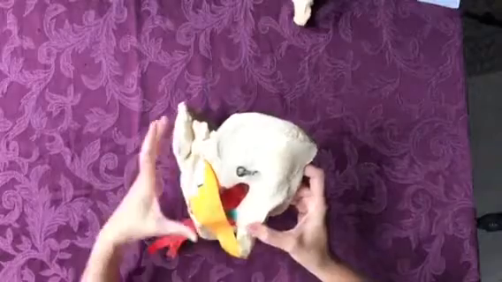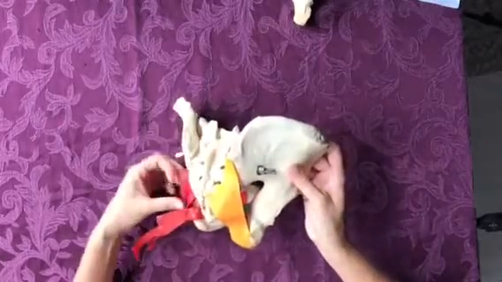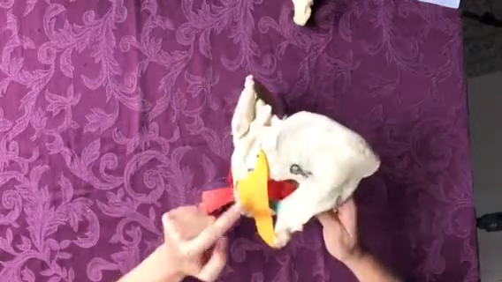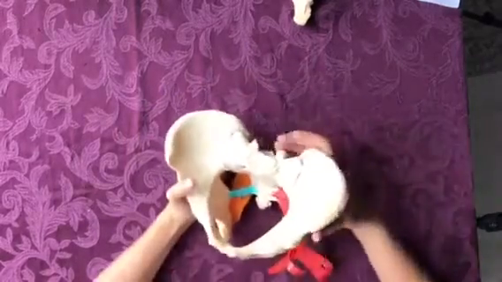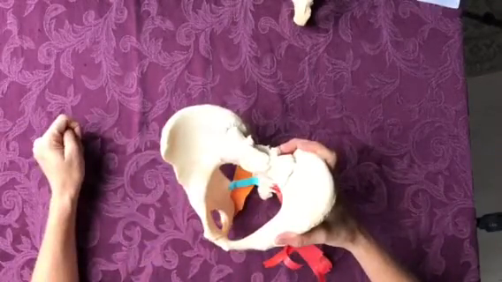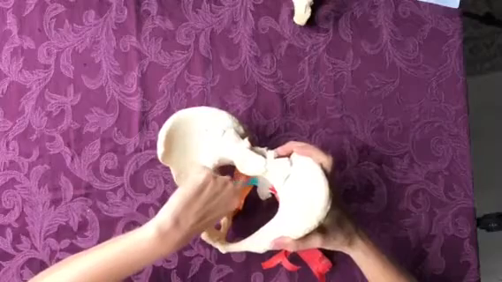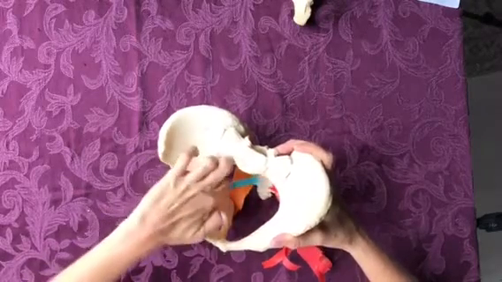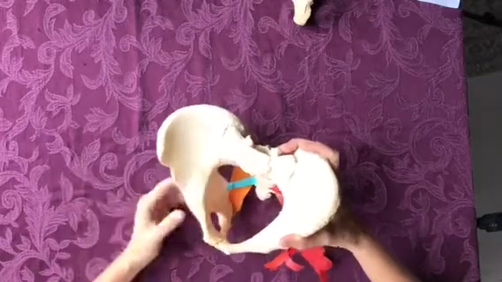Okay, and then deep to the sacrotuberous ligament is another ligament that's called the sacrospinous ligament. So it has a much smaller attachment to the sacrum, and it just comes over and attaches to the ischial spine. And this actually closes off the greater sciatic notch and makes it a greater sciatic foramen.